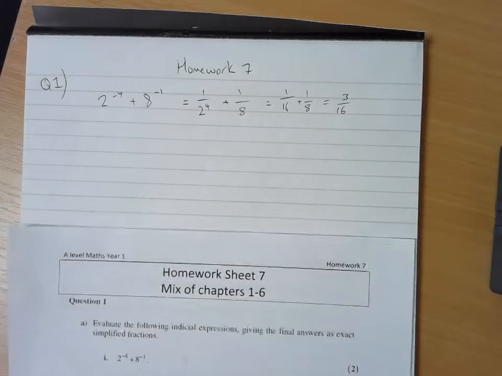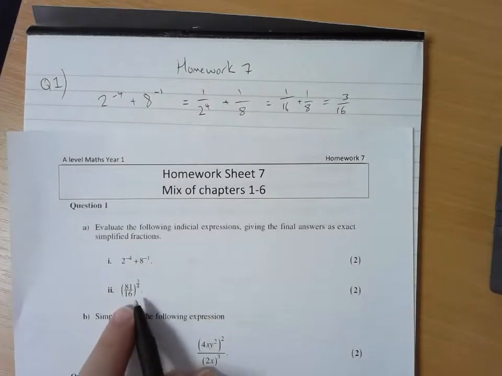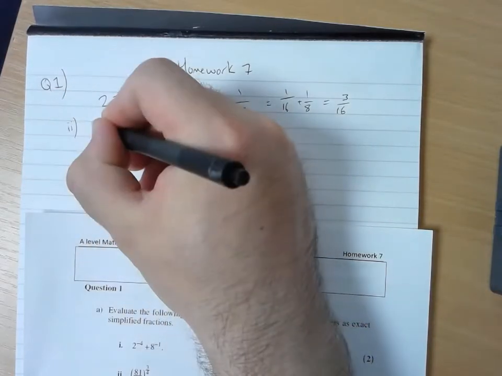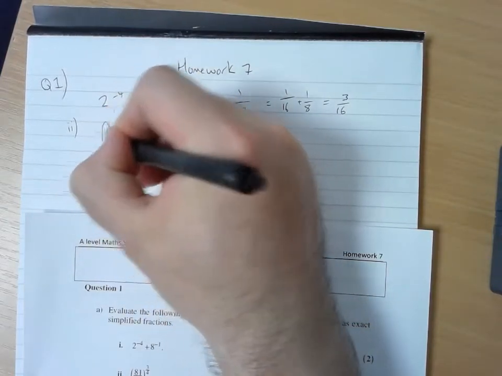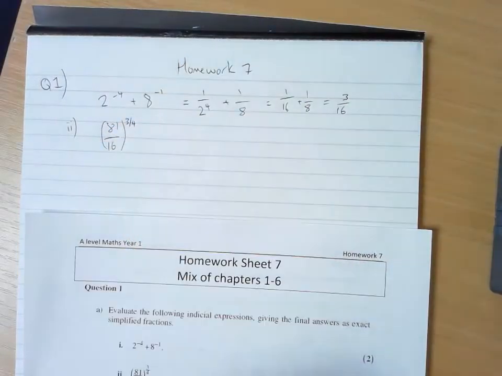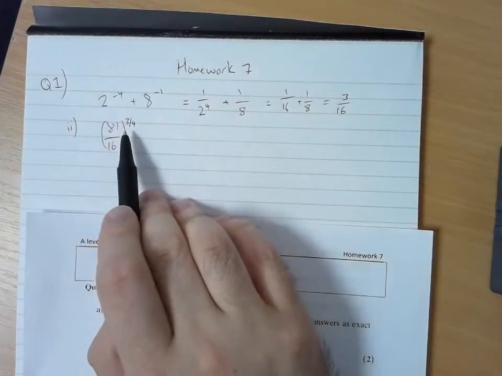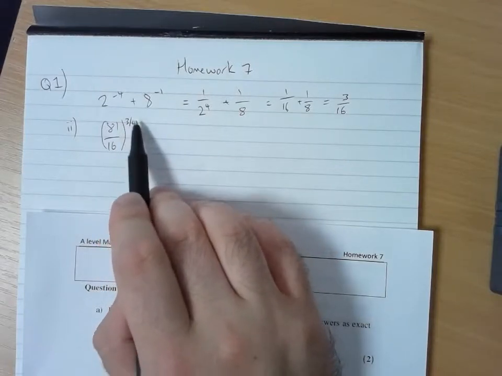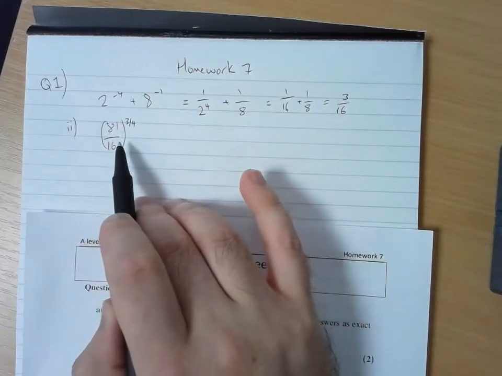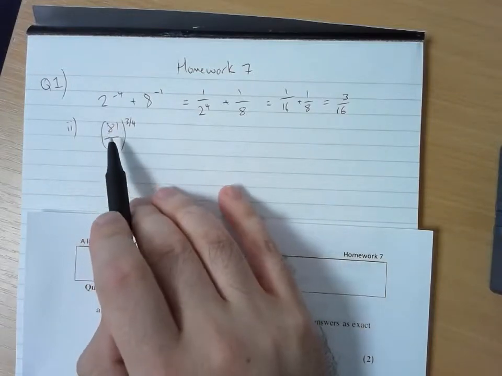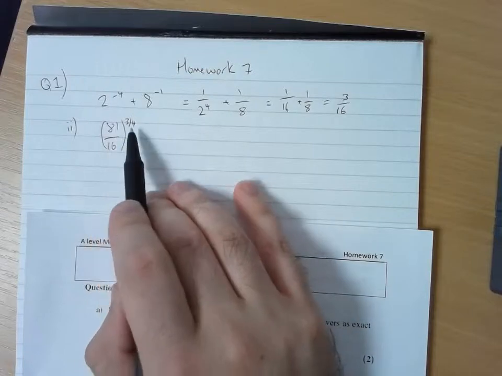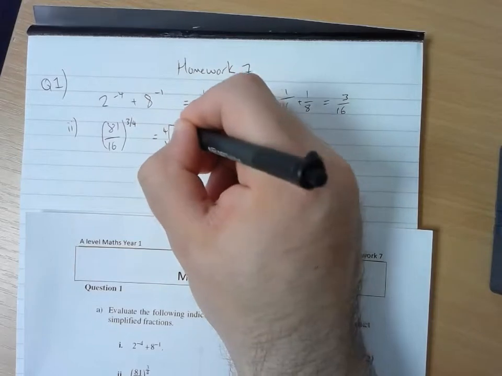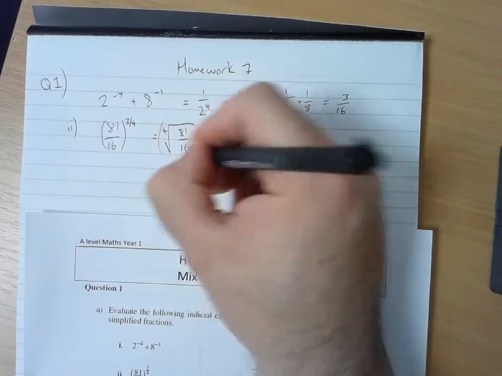So for part 2, we get given this number raised to the power 3 over 4. So part 2, we get 81 over 16 raised to the power 3 over 4. So we have to look at this number and decide what each part of it does. The 3 means to cube, and the 4 means to do the fourth root of everything. If we were to cube 81, we're going to get an enormous number, so we're actually going to do the fourth root first. So this is the fourth root of 81 over 16, and then we're going to cube our answer.